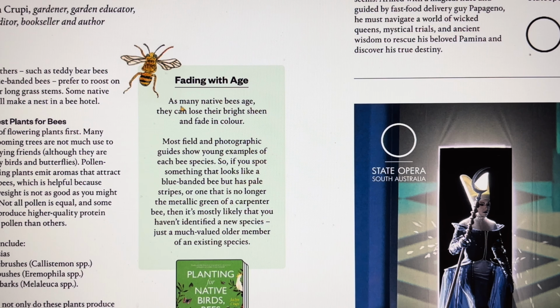Fading with age. As many native bees age, they can lose their bright sheen and fade in color. Most field and photography guides show young examples of each bee species. So, if you spot something that looks like a blue-banded bee but has pale stripes, or one that is no longer the metallic green of a carpenter bee, then it's most likely that you haven't identified a new species, just a much valued older member of an existing species.